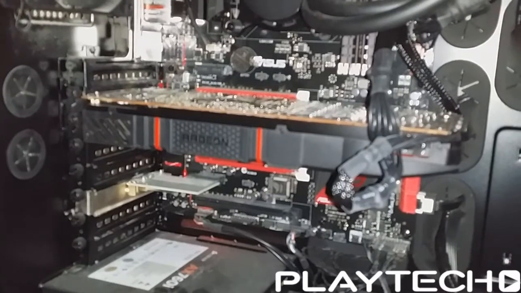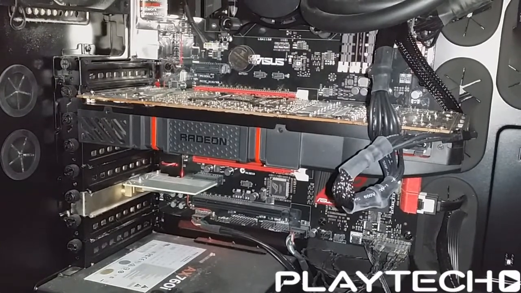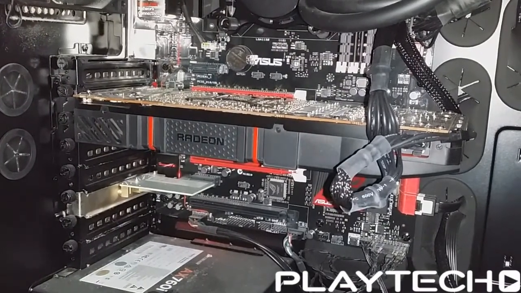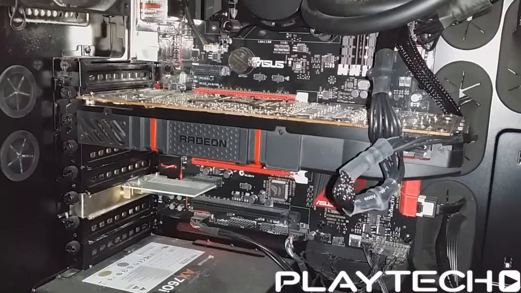This is what the reference 290 sounds like on load during the Unigine Valley benchmark, and here is the reference 290X in the Unigine Valley benchmark.